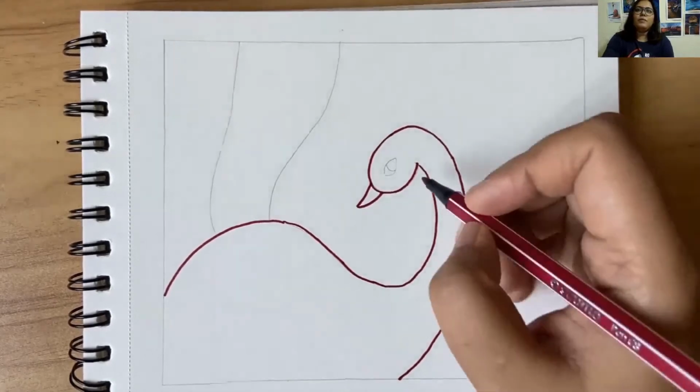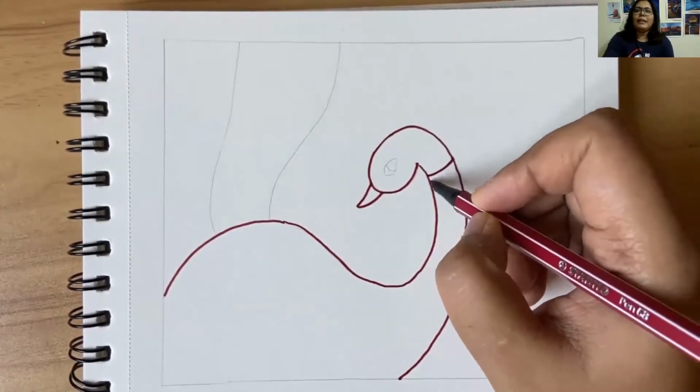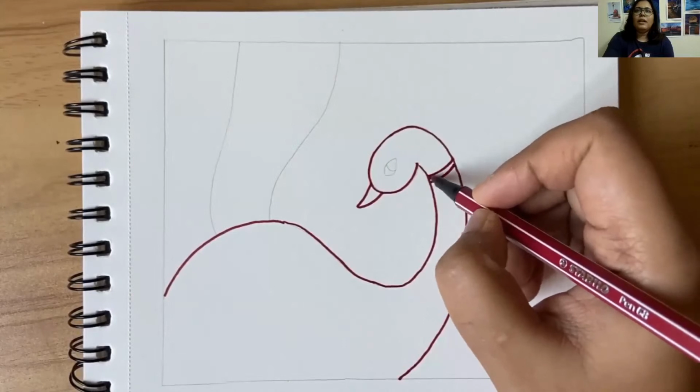Okay, so see, first we will draw a band around the neck like this. Okay, and we'll just fill it.